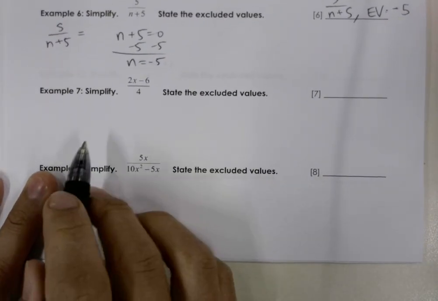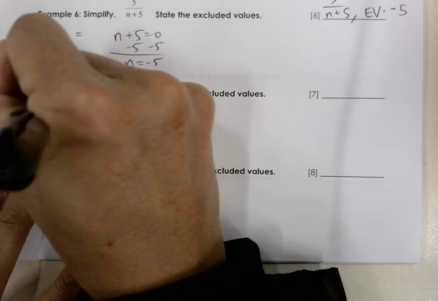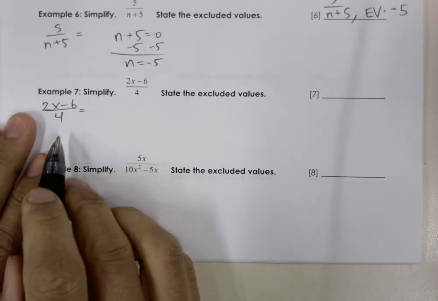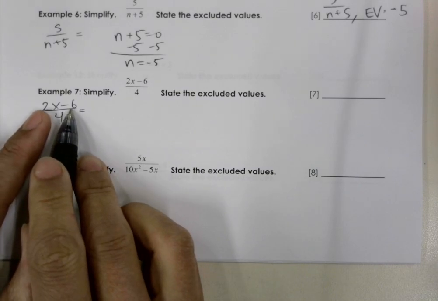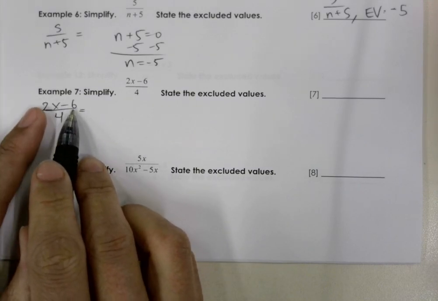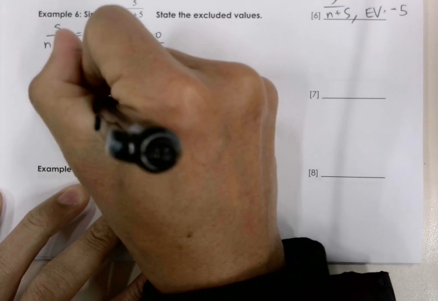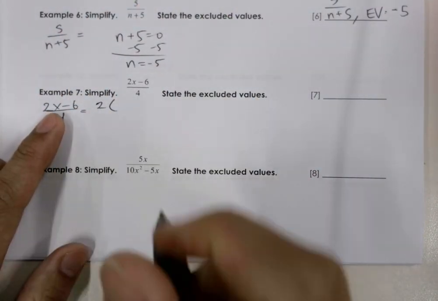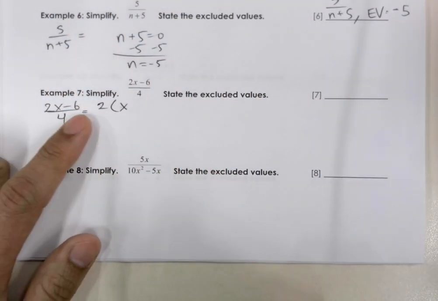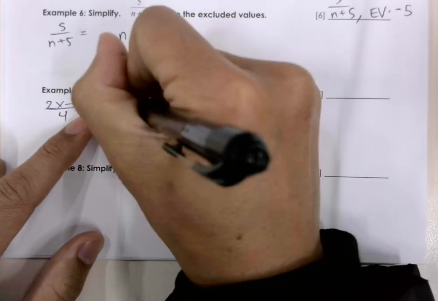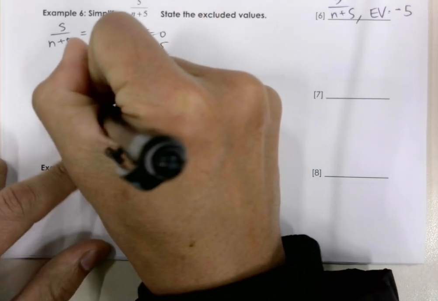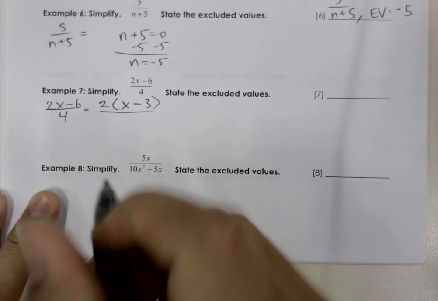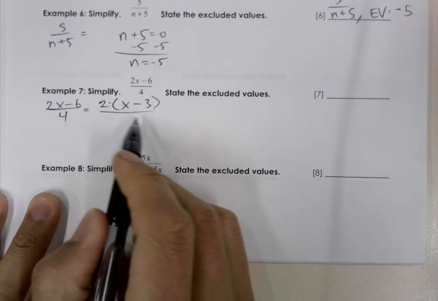All right. Let's look at this one here. So we have (2x - 6) over 4. And so in the numerator, we're looking at the two terms. And is there a greatest common factor between 2 and 6? Yes, there is. So I'm going to pull out a 2. And what times 2 is equal to 2x? It's going to be an x. And what times 2 is equal to -6? That's going to be -3. So now I have two factors in the numerator. We have 2 times, and then I have this binomial.